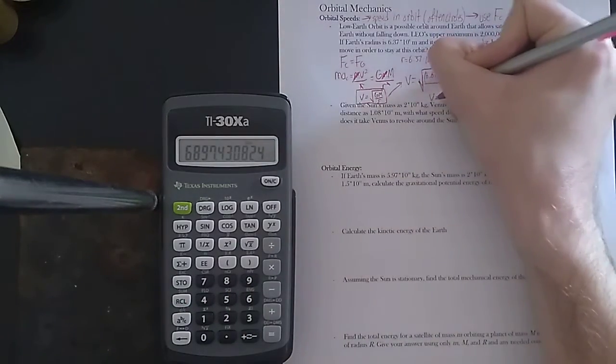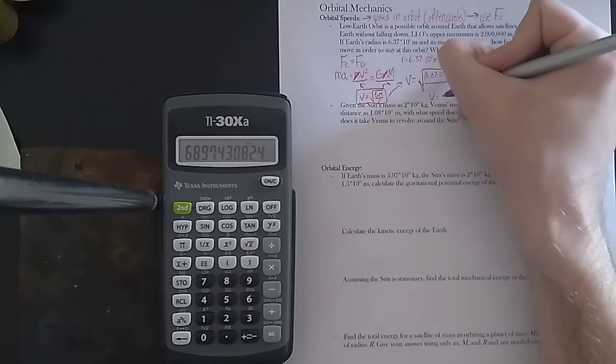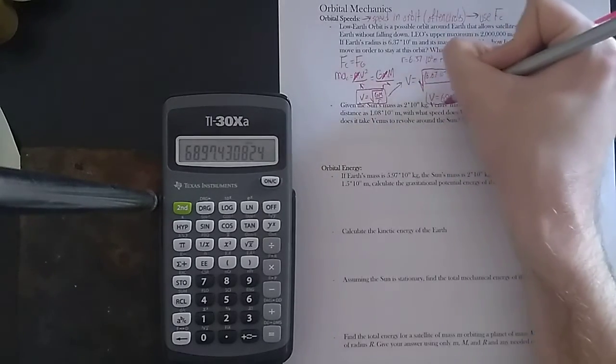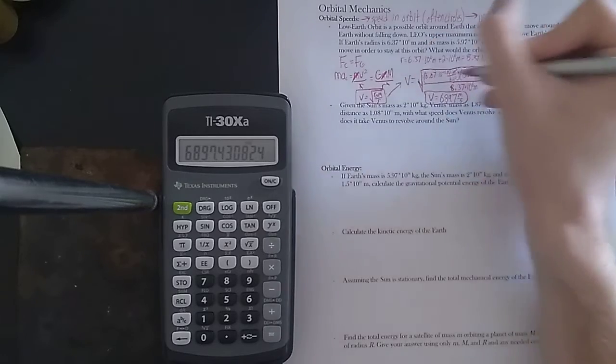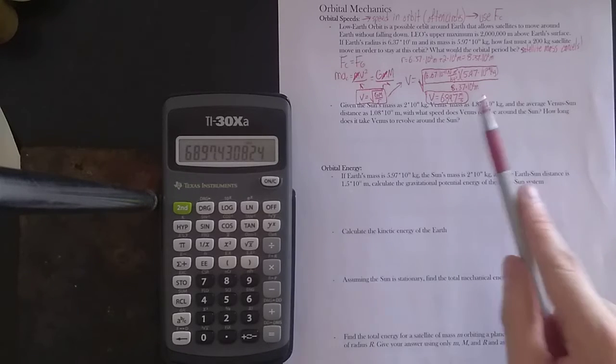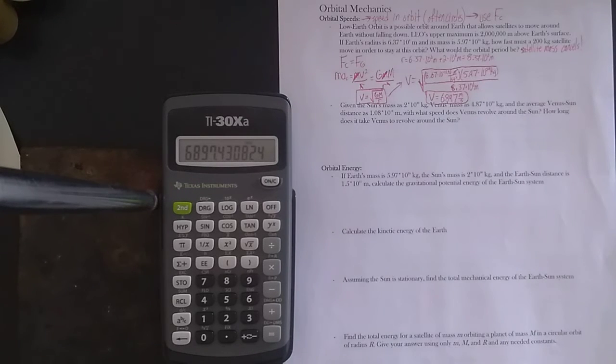I get that the orbital speed of this satellite is 6,897 meters per second. That's extremely fast. That's going about 7 kilometers a second. That's like the distance from like Clayville to Chadwick's in literally 1 second. That's extremely fast. And notice, it did not depend on the mass of the satellite. Anything at the maximum of lower Earth orbit is going to be moving that fast.